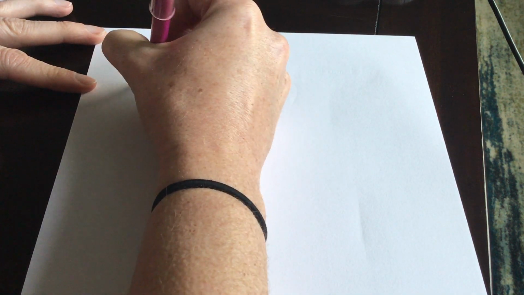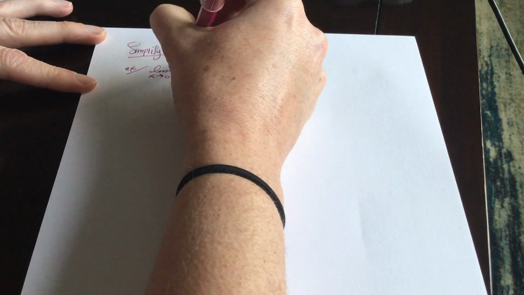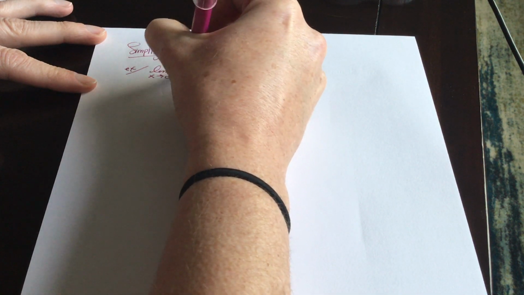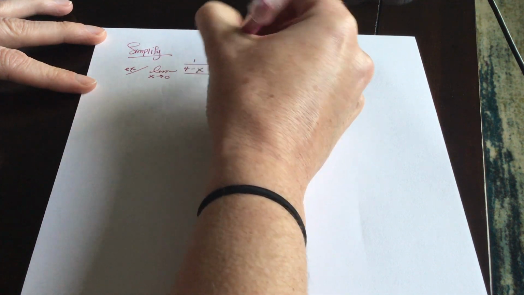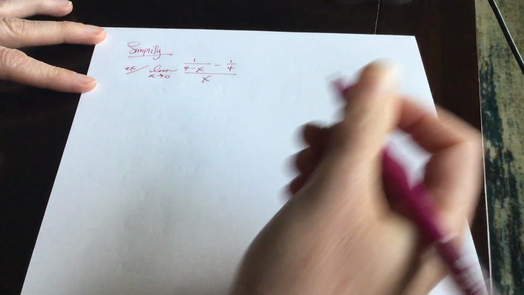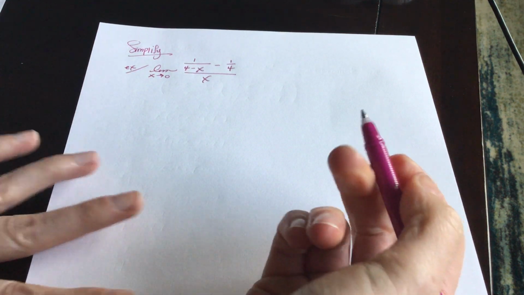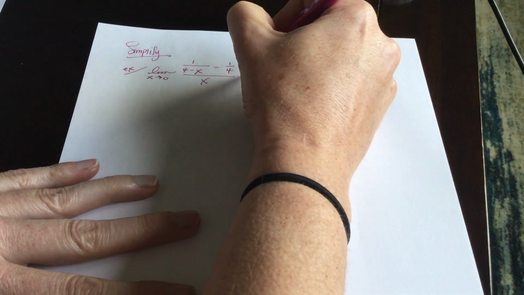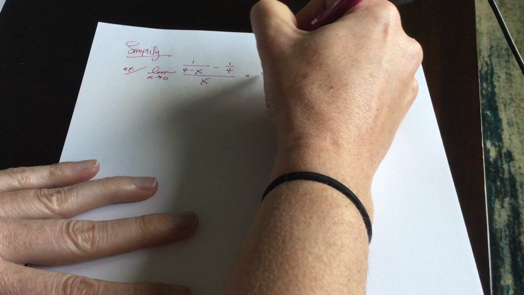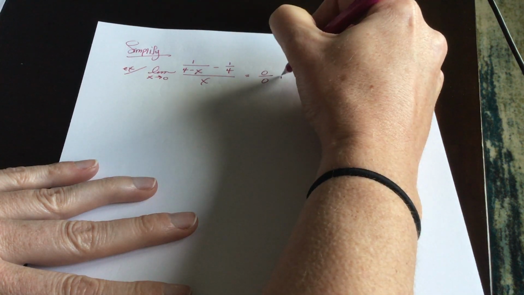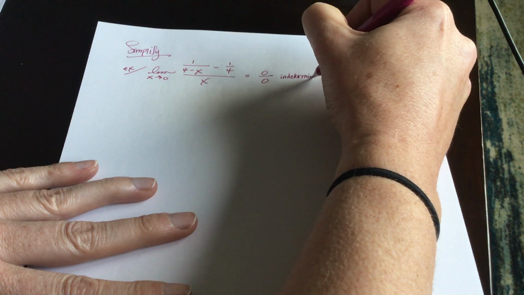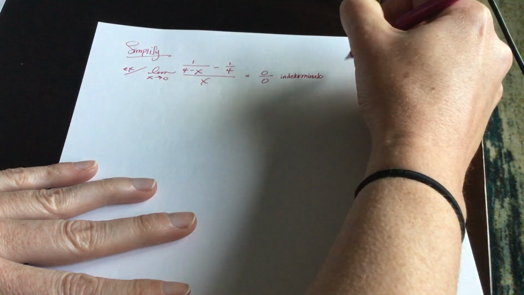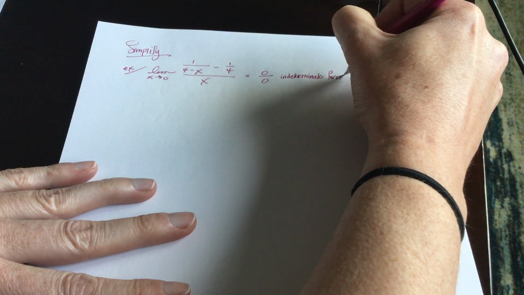The limit as x approaches 0 of 1 over 4 minus x minus 1/4, all over x. Direct substitution, always consider it. You'd end up with 1/4 minus 1/4, which is 0 divided by 0, an indeterminate form. Indeterminate form means to be determined or try something else.